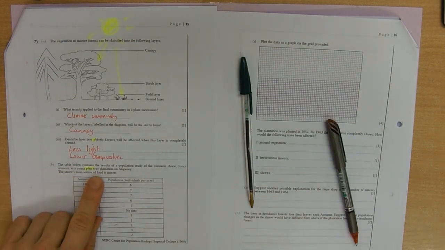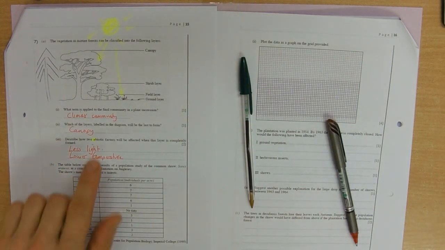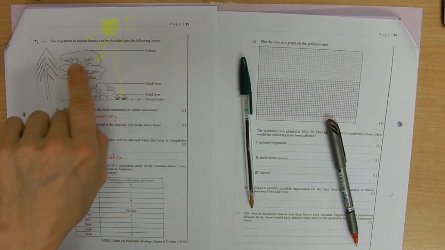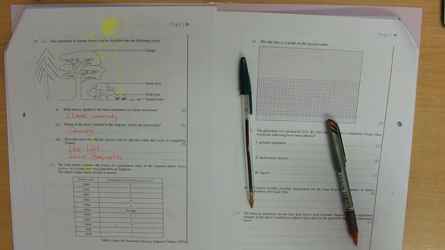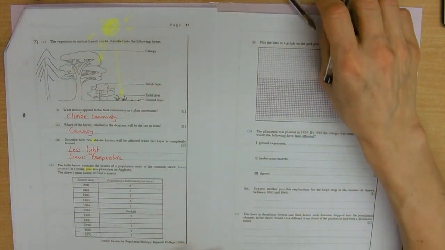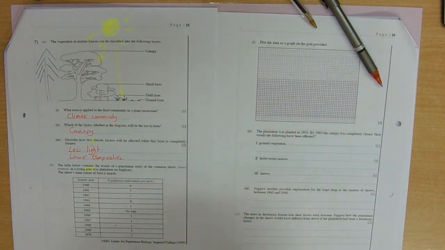And the shrew's main source of food is insects, and we can imagine insects being in here somewhere. So let's draw a graph. And I have not brought a ruler.